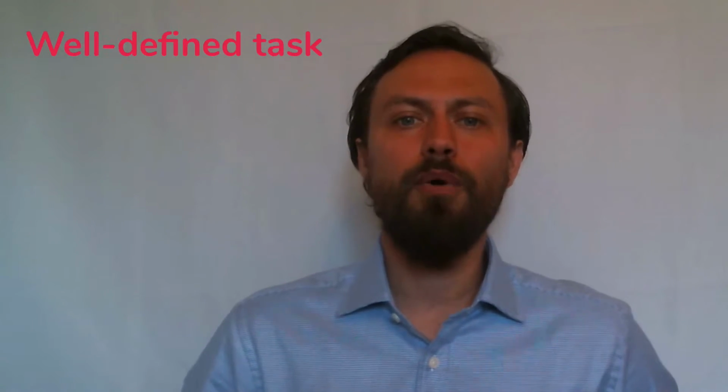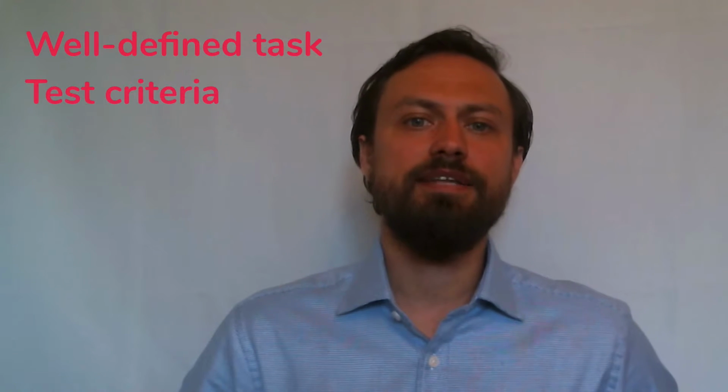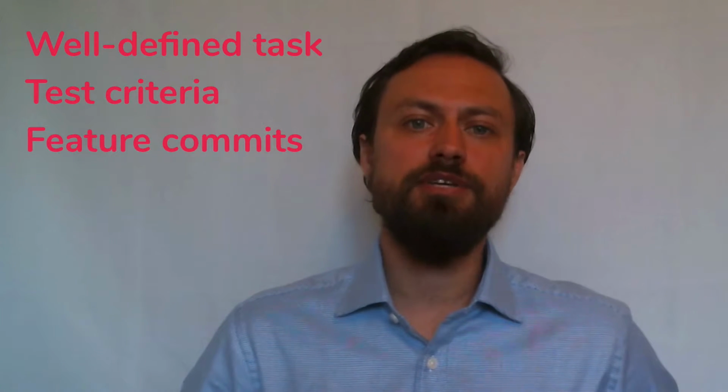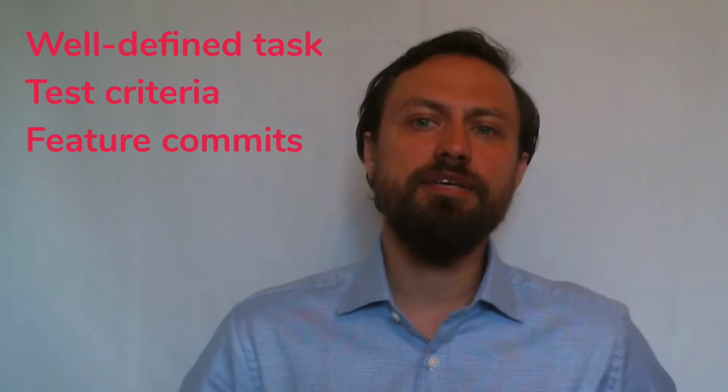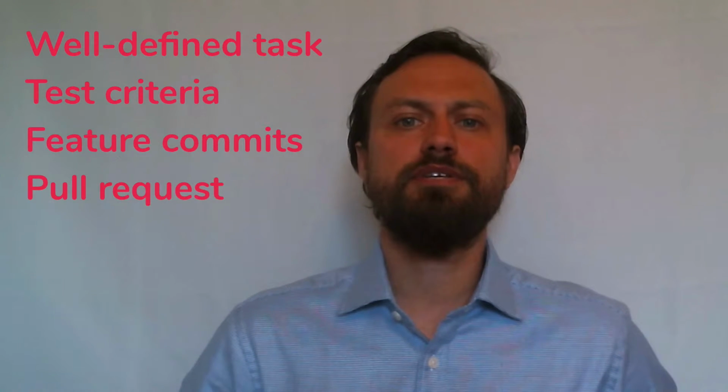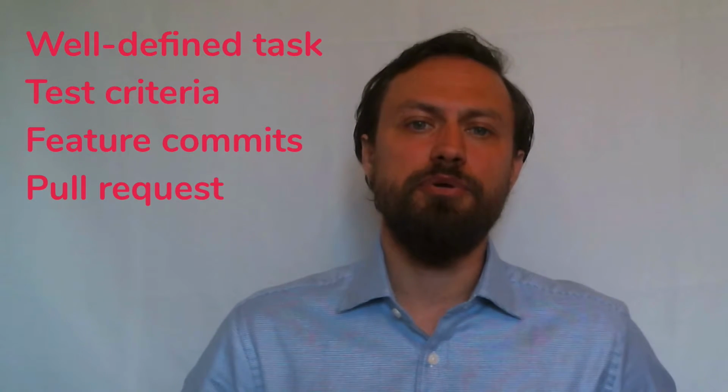Before even getting to a code review, some things are important prerequisites, including a small, well-defined task with well-defined test criteria, proper feature commits with useful comments in the messages, and of course a pull request or similar feature bundle that can be reviewed. We will not cover those here, but check the description below for resources on that.